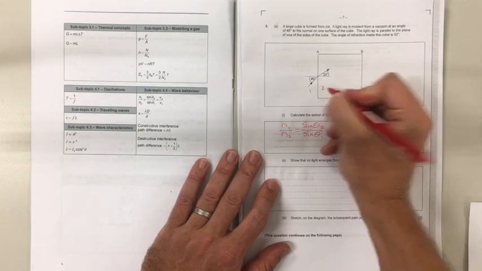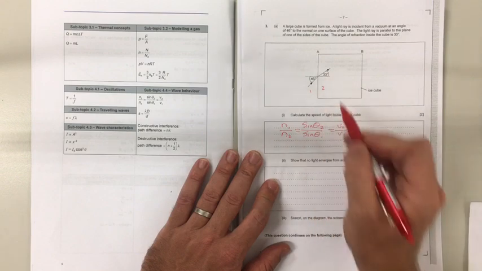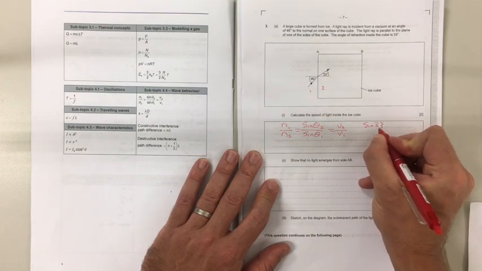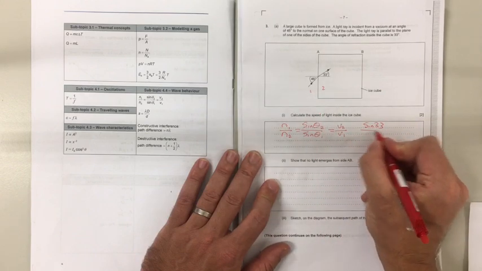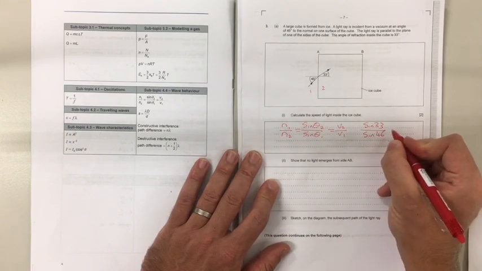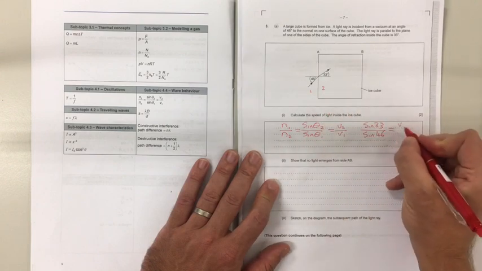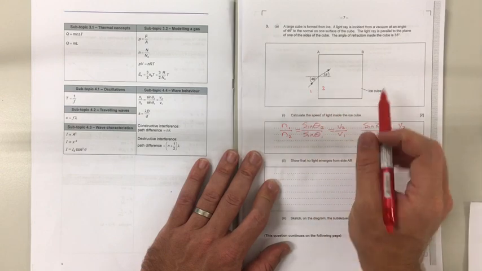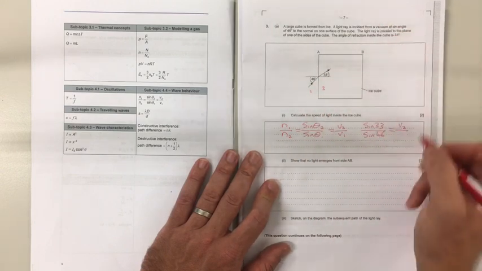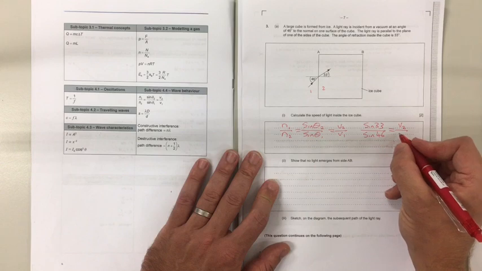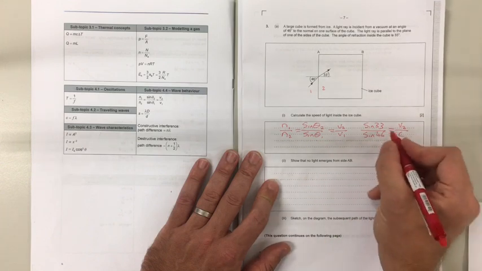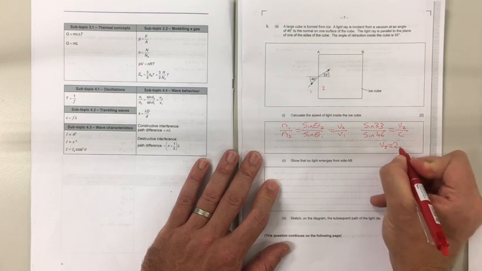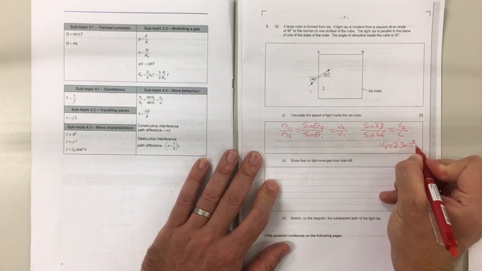Now if we call this 1 and this 2, then we've got sine theta 2, which is 33 degrees, sine 33, over sine theta 1, which is sine 46, equals the speed in 2, which is what we want to find out, over the speed in 1. Now 1 is just air, so the speed of light is c. So sine 33 over sine 46 multiplied by c gives us a v2 of 2.3 times 10 to the 8 meters per second.